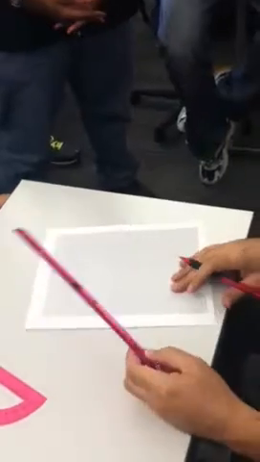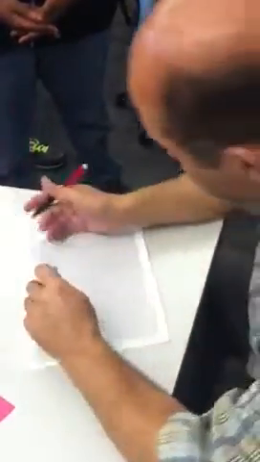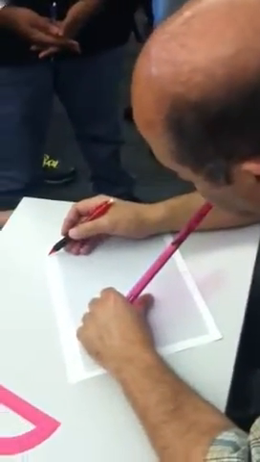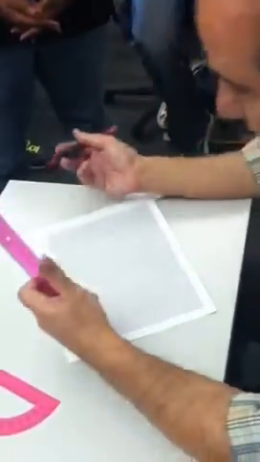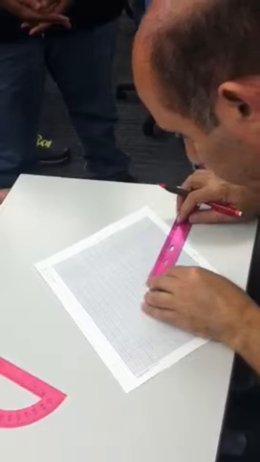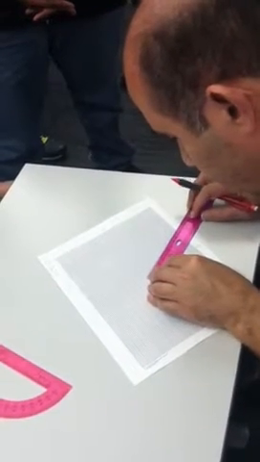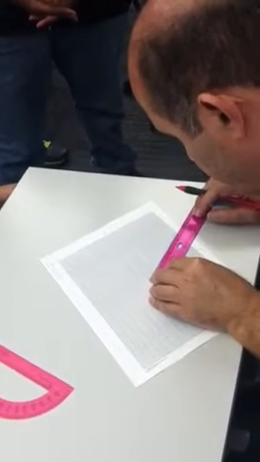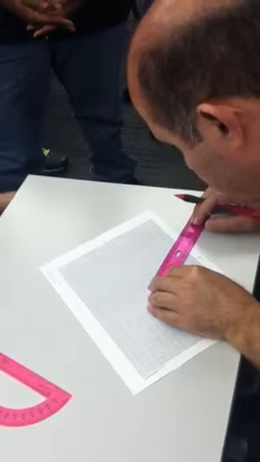Now, how big is F1? F1 on the board, you see 2 Newton, right? So 2 Newton, we consider 3 centimeter 1 Newton. So 2 Newton is 6 centimeter, right? So this is 6. So you have here 6 centimeter.